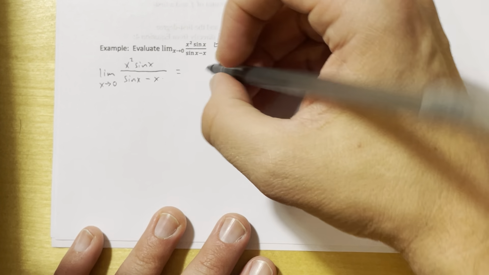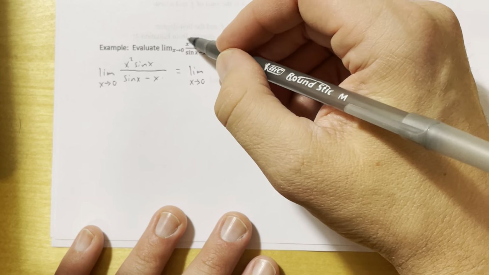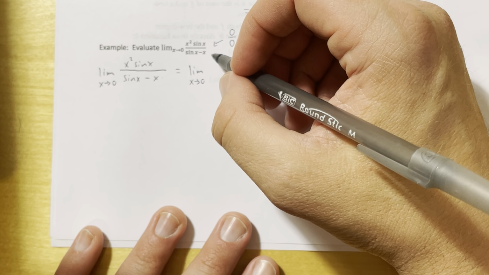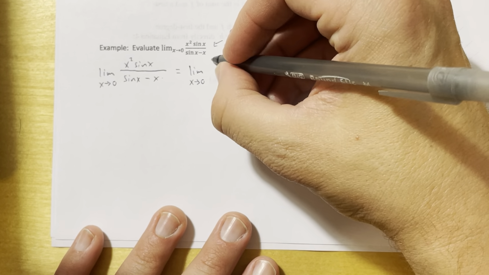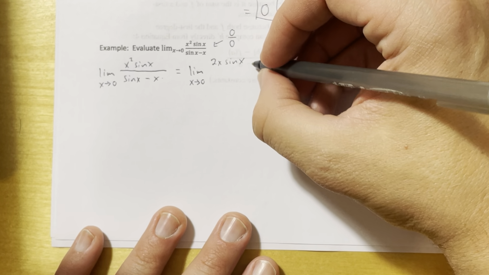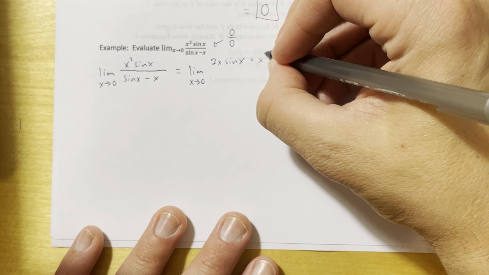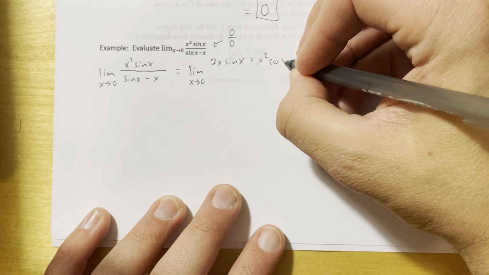Let me write my limit. Limit as x approaches 0. The numerator is a product, so I need to use my product rule. X squared has a derivative of 2x. That becomes 2x sine of x plus x squared times the derivative of sine, which is cosine of x.